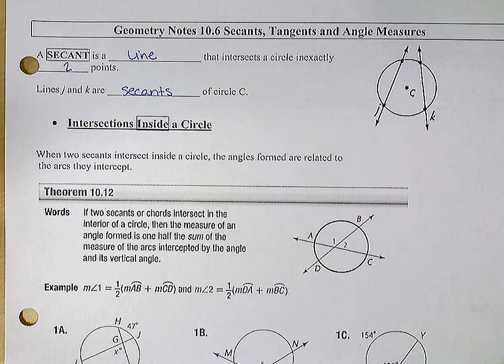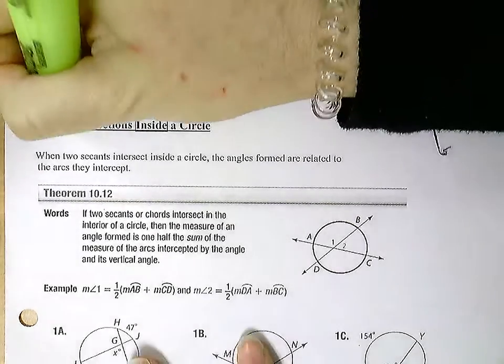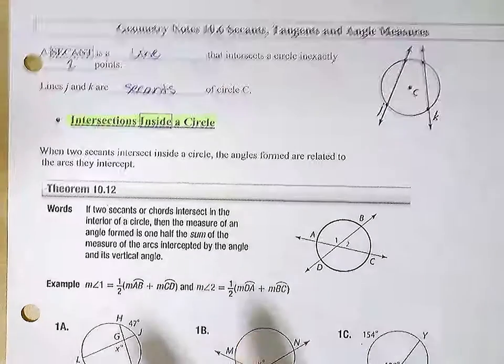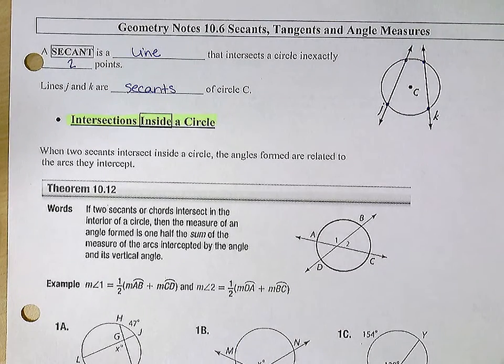Alright, so with our angle measures that we're going to go over today, first one we have is if we have two secants intersecting inside of a circle. Okay, so this section is intersections inside a circle. When two secants intersect inside a circle, the angles formed are related to the arcs they intercept. So we're going to have to look at the arcs intercepted by these secants.